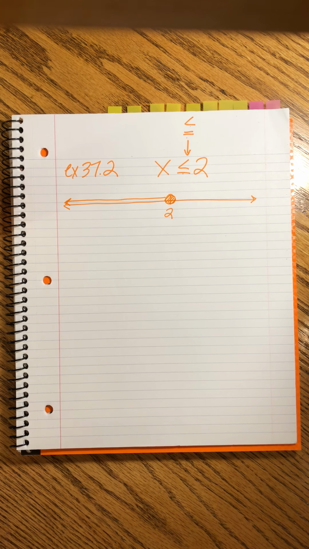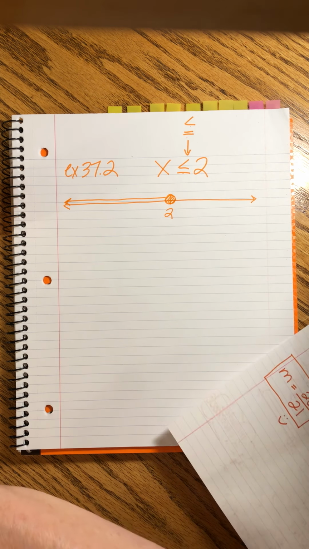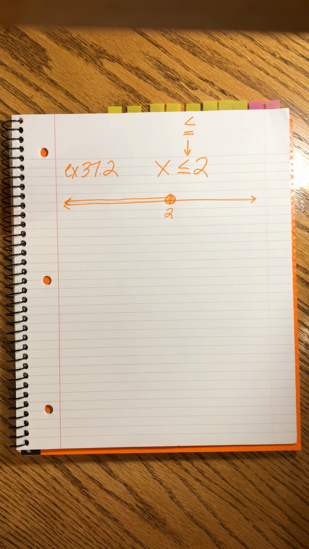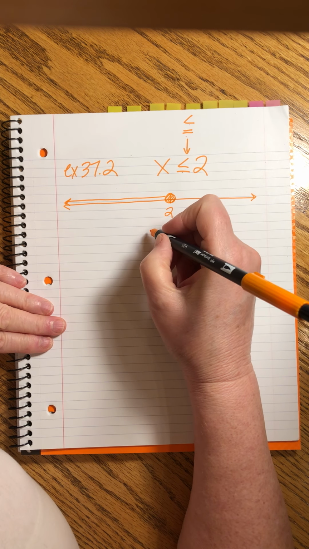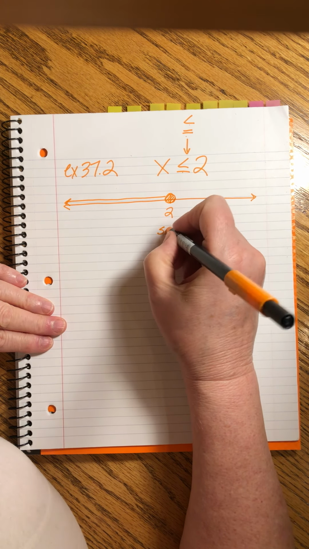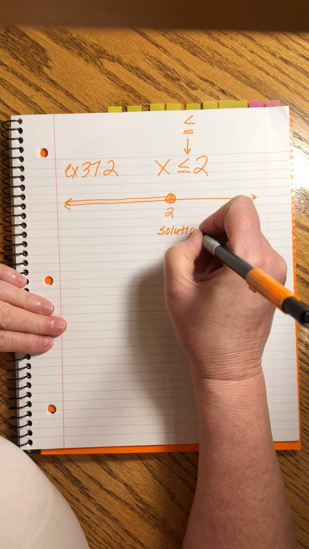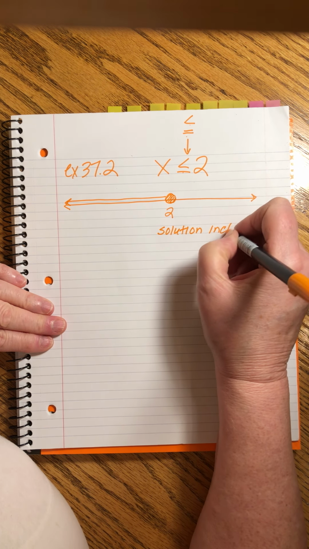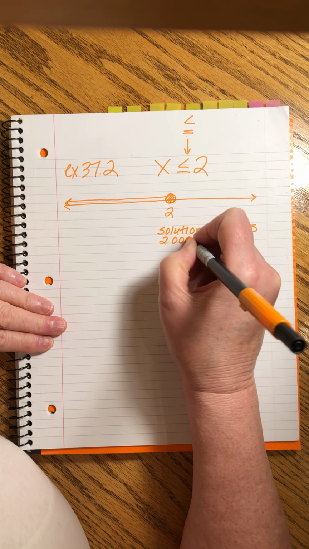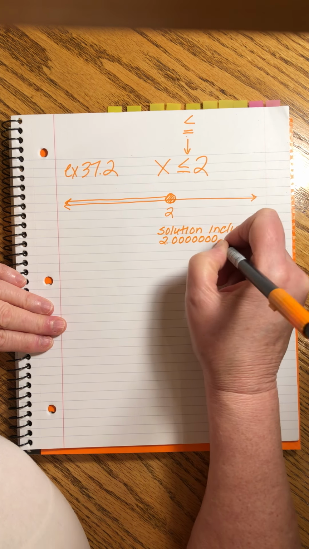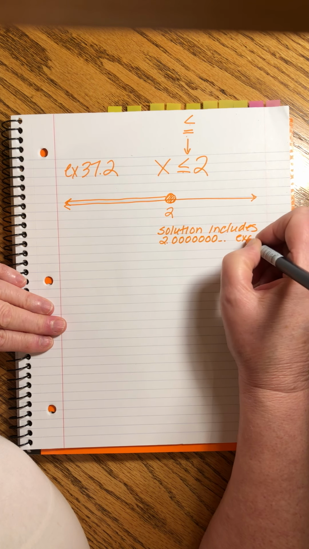So here's what we just learned. We learned that if you color this solid, that means our solution includes 2.0000000 and so on exactly.